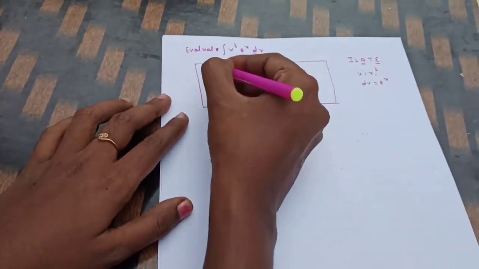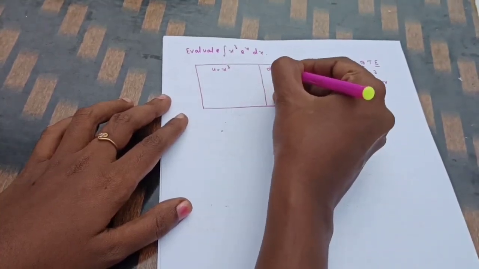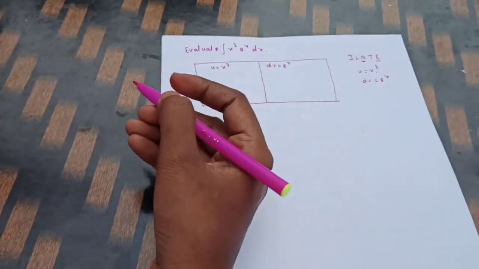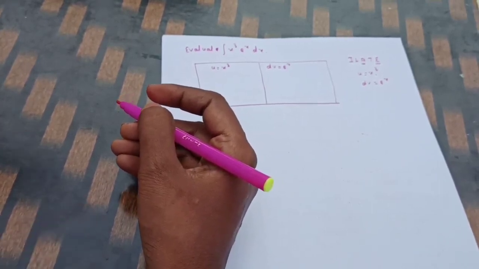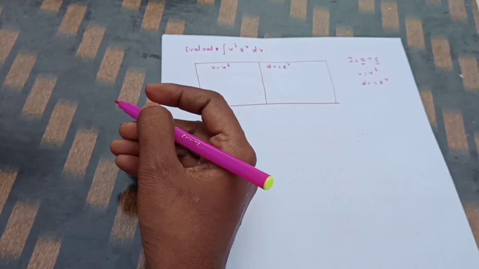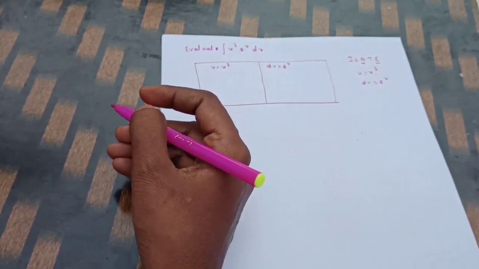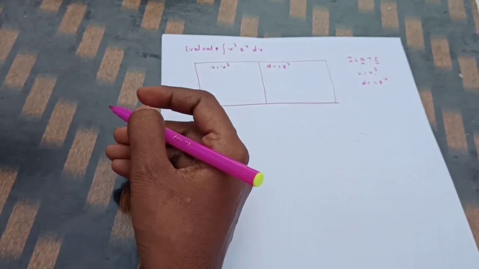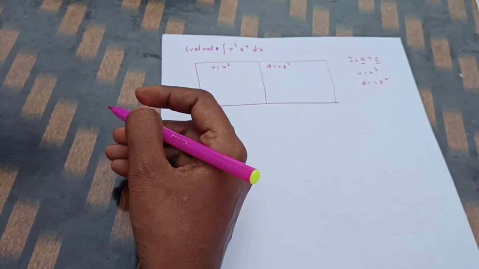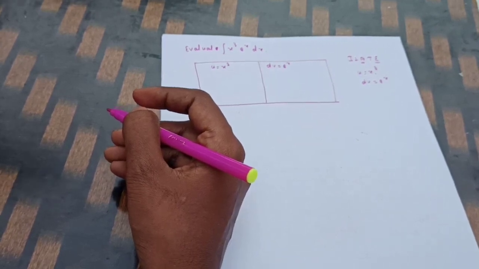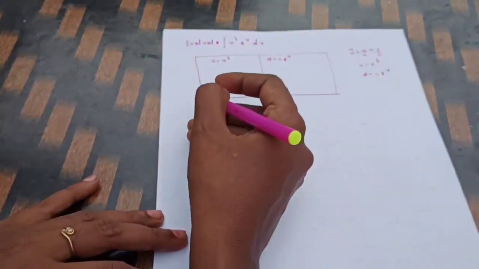So what is the u value? x cube. What's the dv value? e power x. Listen here children, for this problem I am using Bernoulli's formula. You can solve by using Bernoulli's formula, it will be very easy. For which problems can you use Bernoulli's formula? In the case of x power 3, x power 2, x power 5, x power n. If there is any x power n, x power 4, x power 5, you can use Bernoulli's formula. Then only it is easy for you. So we can use Bernoulli's formula.